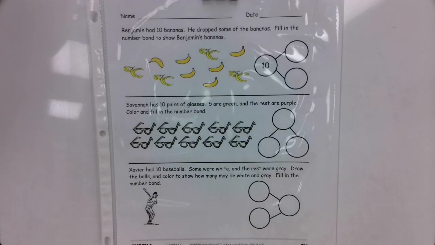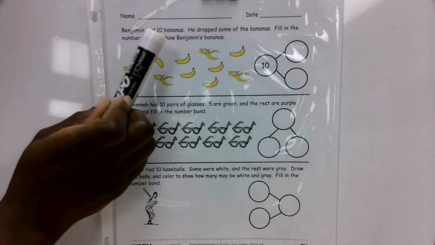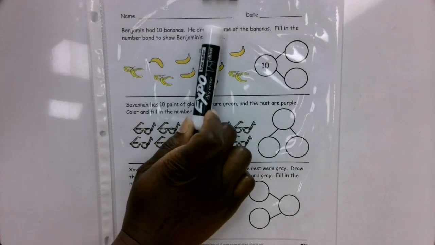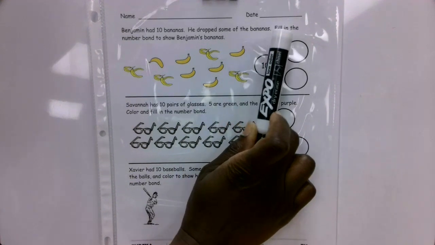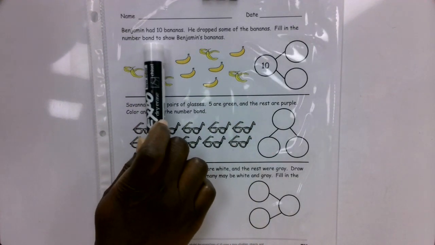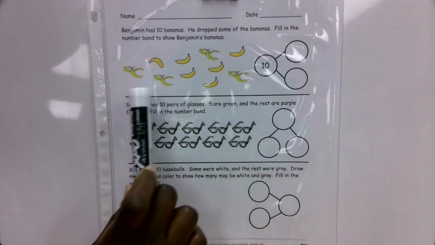Hello, everyone. Today we are going to work on a word problem, and we're going to use number bonds, and we are going to subtract today, and we're going to take away. I'm going to read our word problem. Benjamin had 10 bananas. He dropped some of the bananas. Fill in the number bond to show Benjamin's bananas.